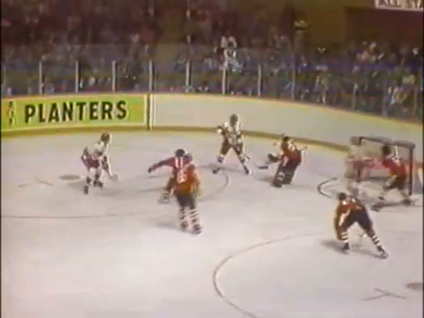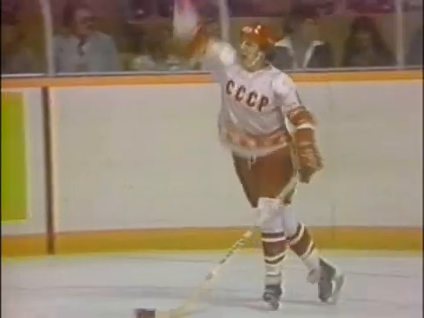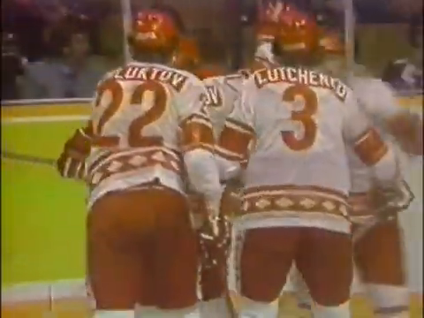Potvin was stopped there by Luchenko. The Soviets come racing back. Alexandrov in over the line, fakes a shot, dumps it back. Here's Luchenko. His shot, and Vachon steps in. The shot, score! On the backhand shot and the rebound, the Soviets tie it up.